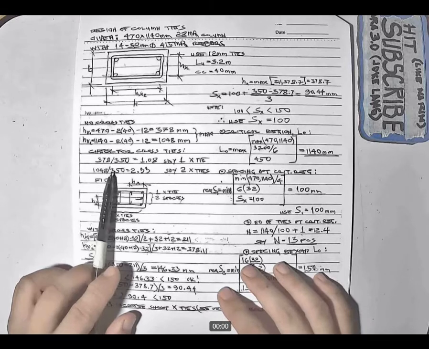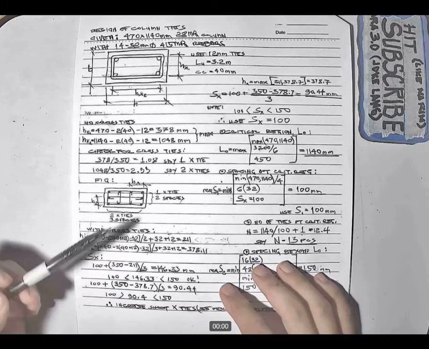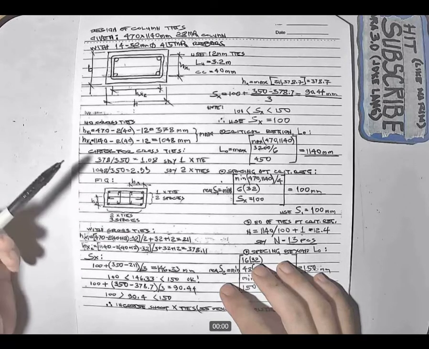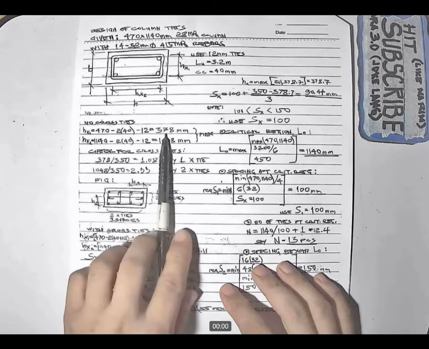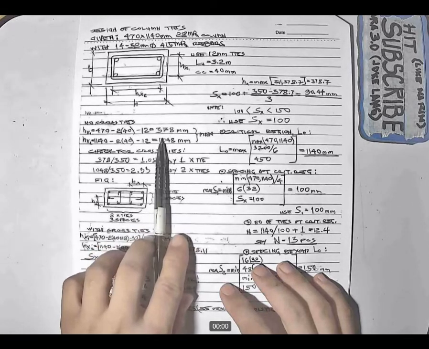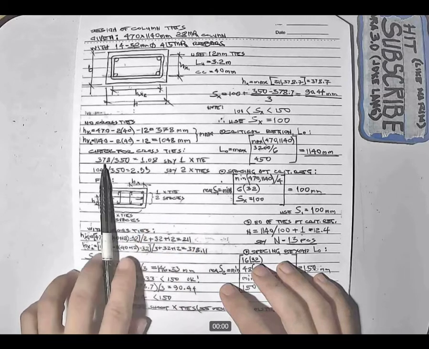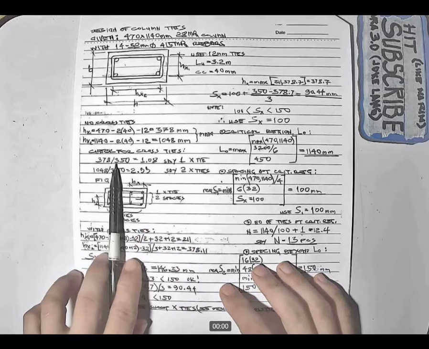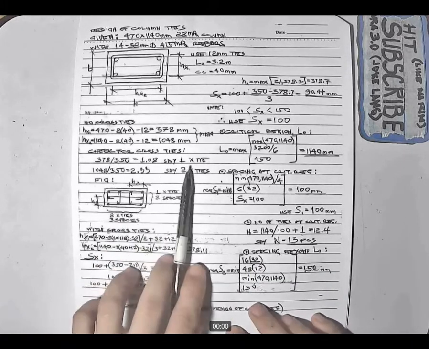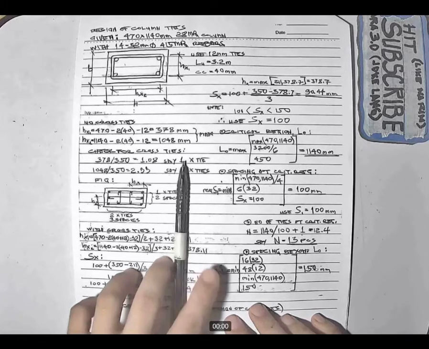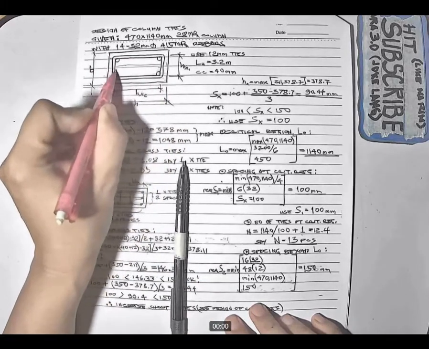And then, let's check for cross tie requirements. Remember that when it is less than or equal to 350, you do not need cross ties. But obviously, these 2 HX are greater than 350. So, you need cross ties. So, 378 divided by 350 is 1.08. Okay, so round down, that becomes one cross tie. So, it will look like this.